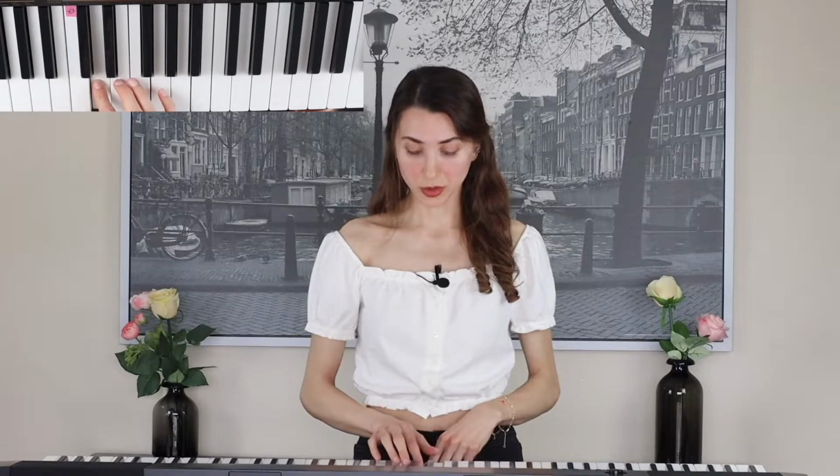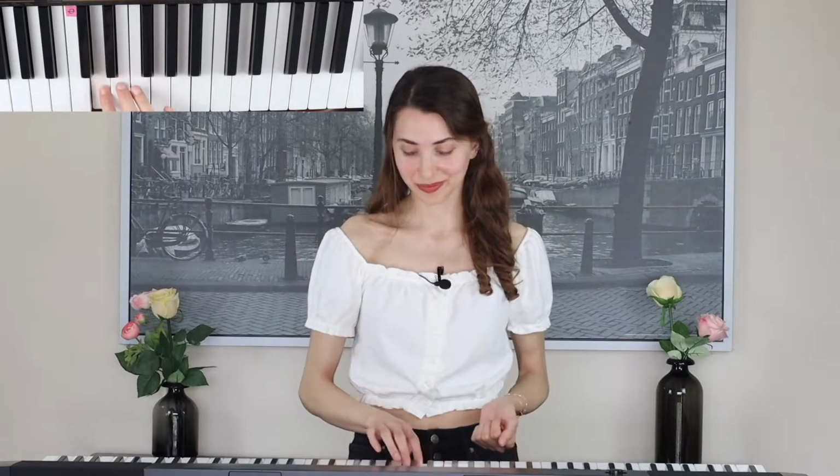So 1, 2, 3, 4, this is the first tetrachord. 1, 2, 3, 4, this is the second tetrachord. Then let's join them together, combining these 2 by using a whole step or a tone. And this way we have a diatonic scale.